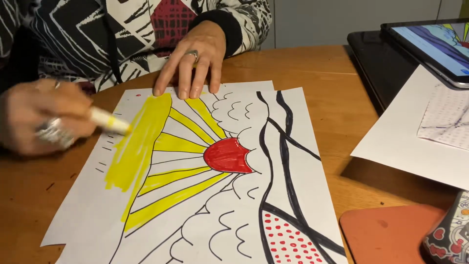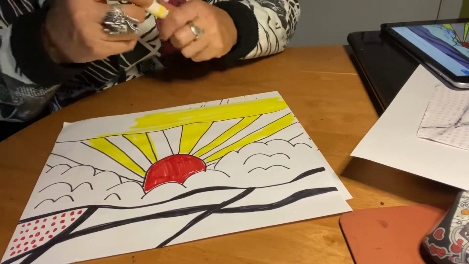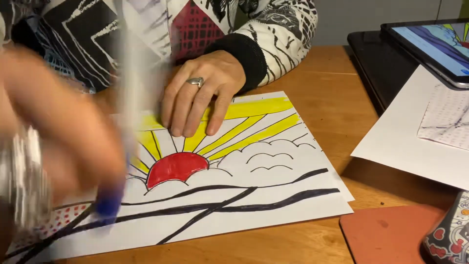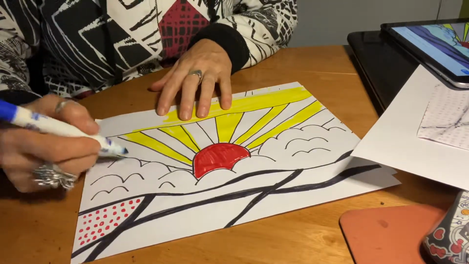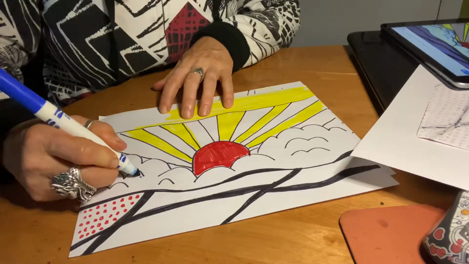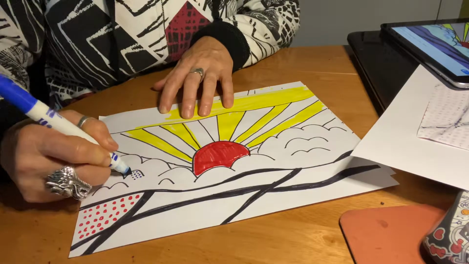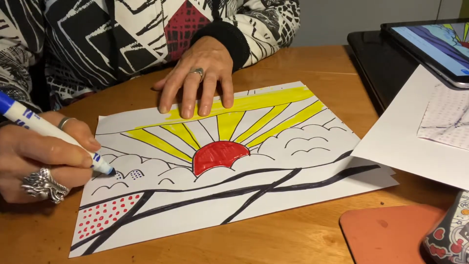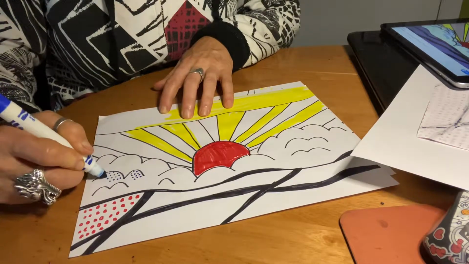So you're going to color this. Now, I want to show you that when you come in to your clouds, we're not going to fill this in completely with dots. You're just going to take your dots and make your pattern right on the inside of the contours of the clouds.